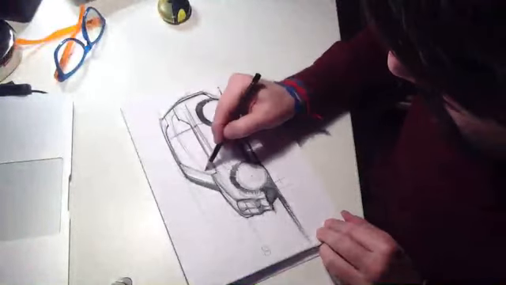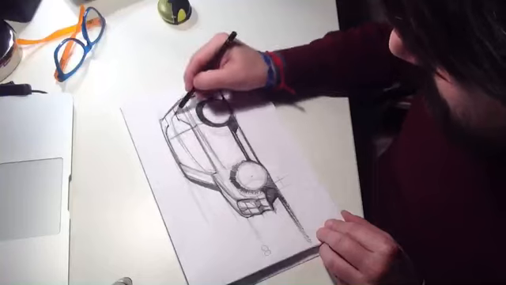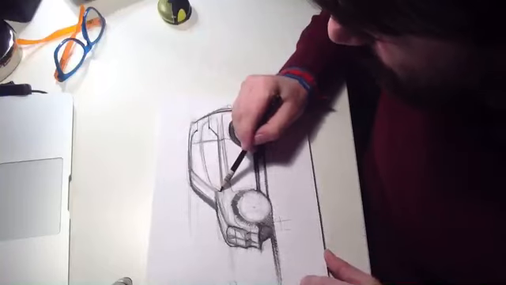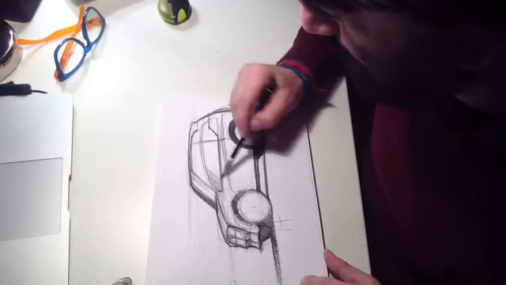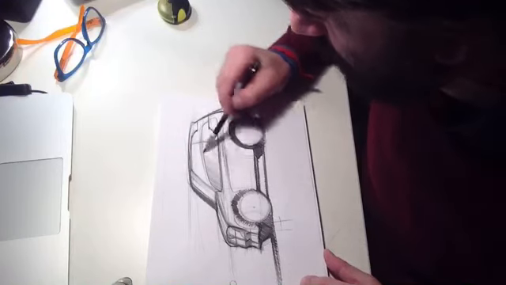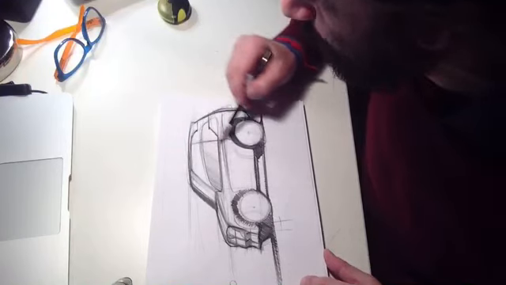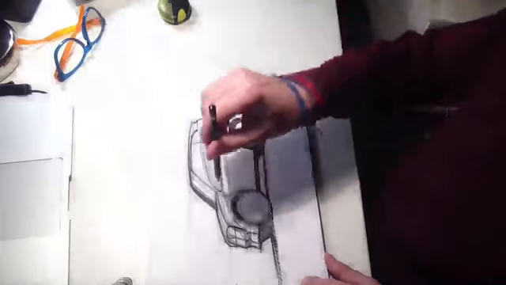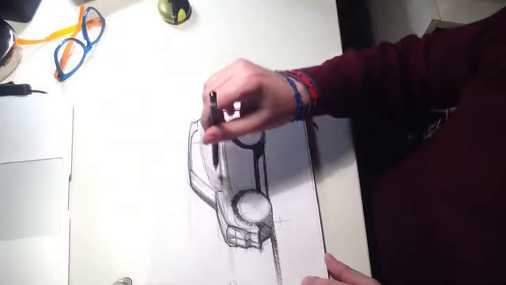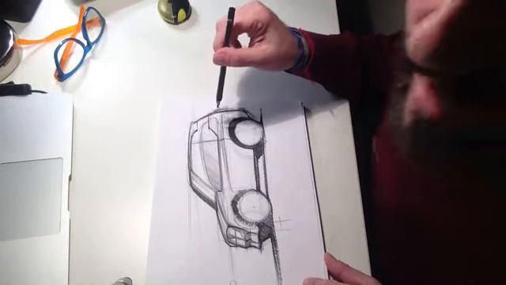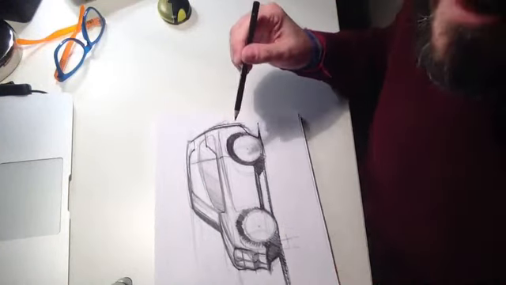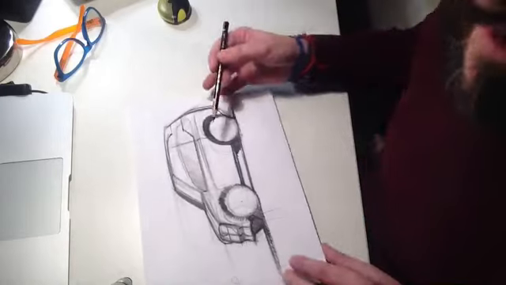So this is coming down like that. Now check how I try to make my line work. Very parallel. Dark, light, always. Because this makes a very dynamic sketch.